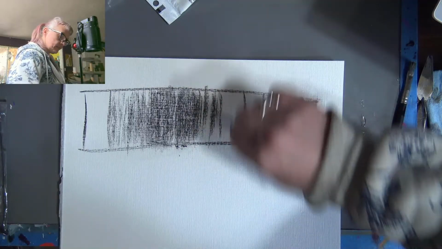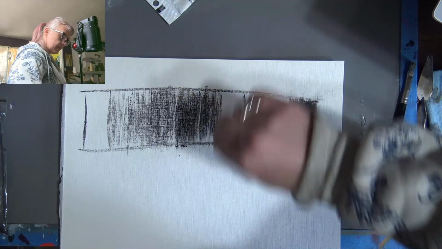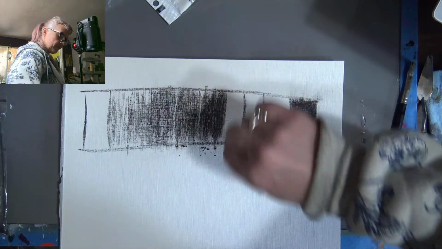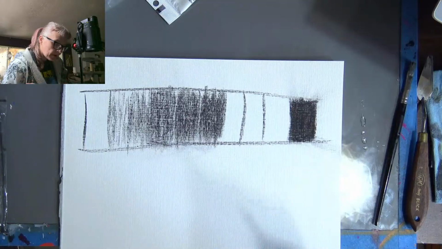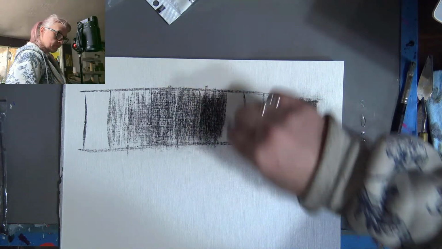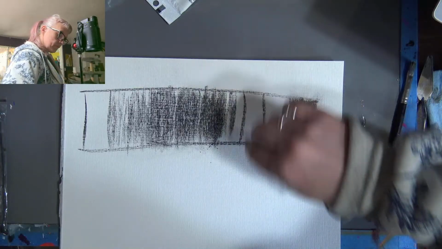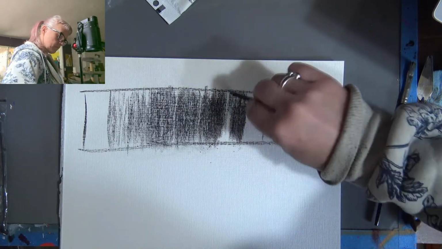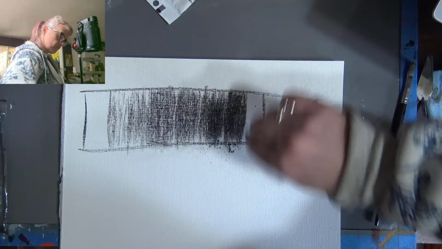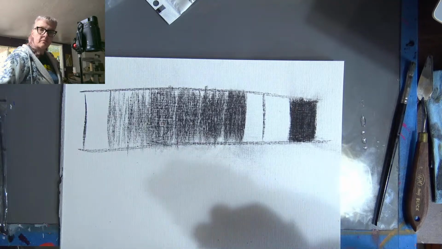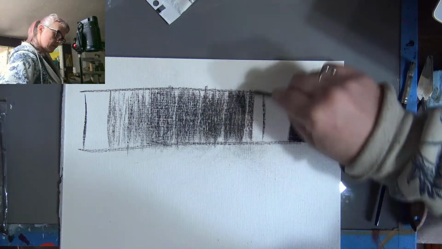We'll do this one. Let's see if I can get it to be pretty good by the time I get to that black one on the end, or if I've missed the mark. Not too bad.